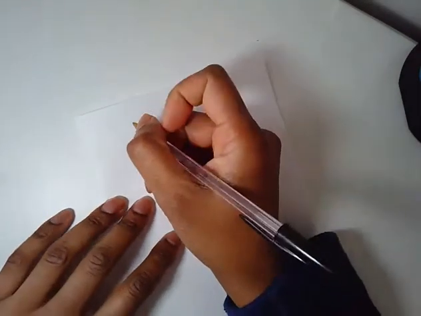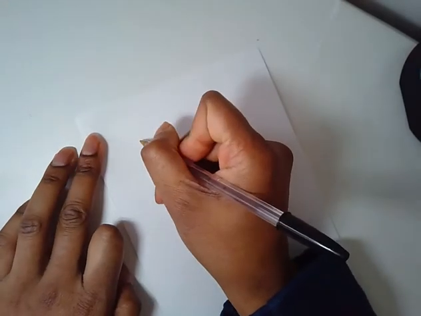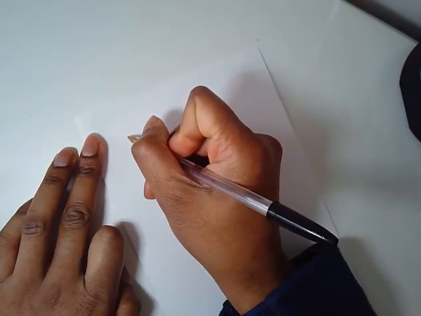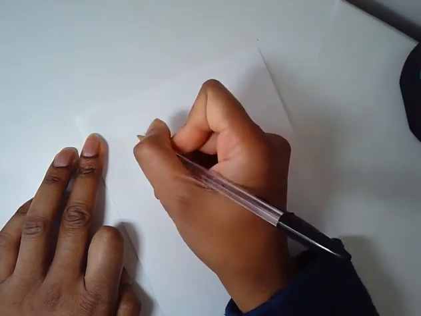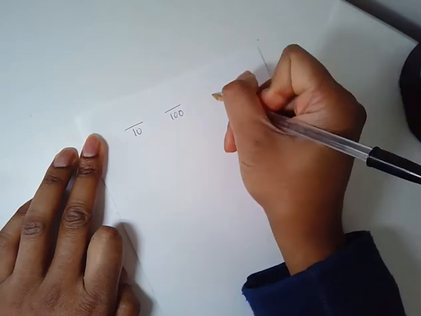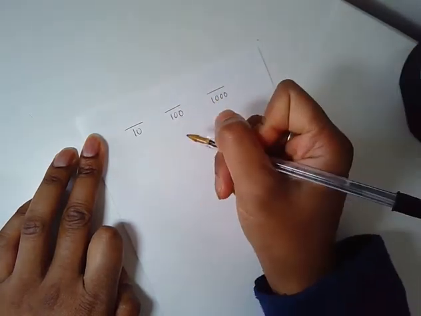I'm going to show you how to change fractions into percentages, decimals. Now it's easier to change fractions into decimals and percentages when the denominator is a 10, 100 or even 1,000 and so on.